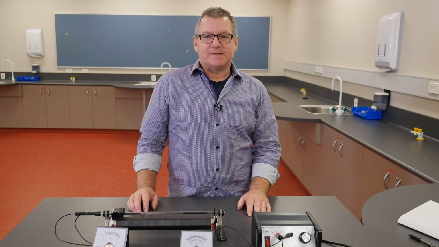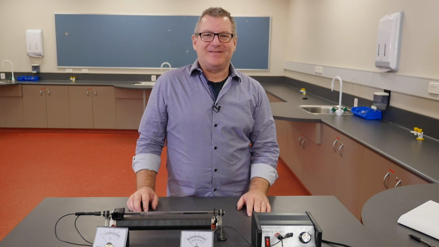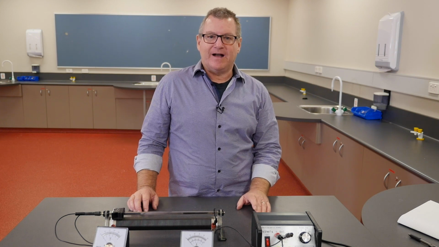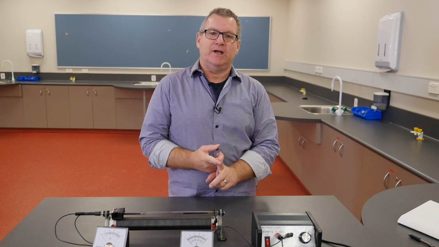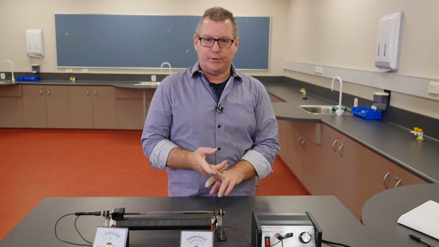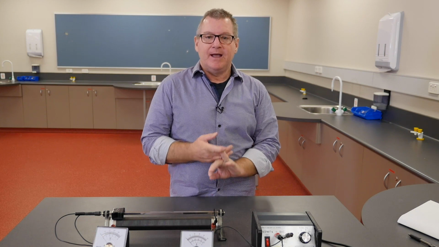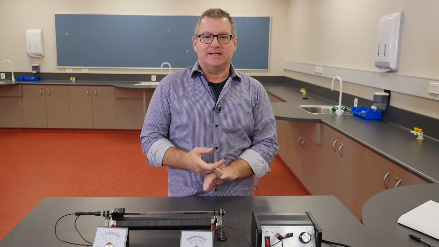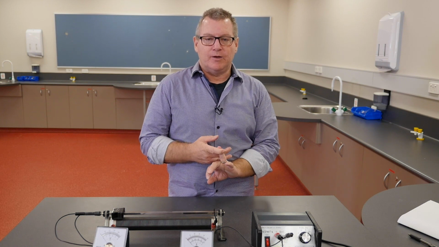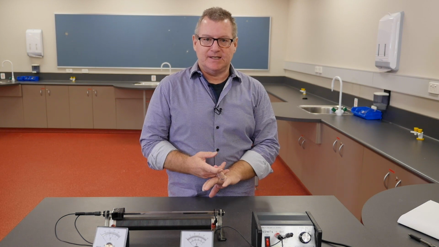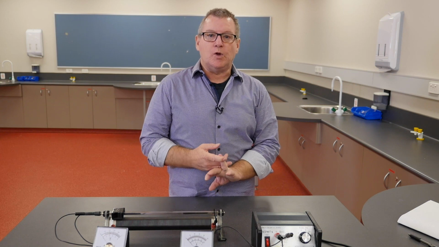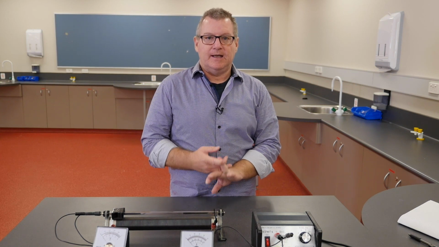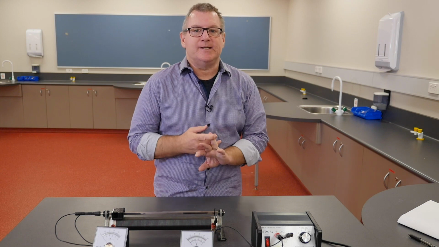You probably learned about Ohm's law in year 10, V equals IR or I equals V over R, the relationship between the voltage across a circuit, the current flowing through it, and the resistance in the circuit. So in this particular case, we're calculating the resistance of a resistor using the voltage and the current. We can do that because it's an ohmic resistor.